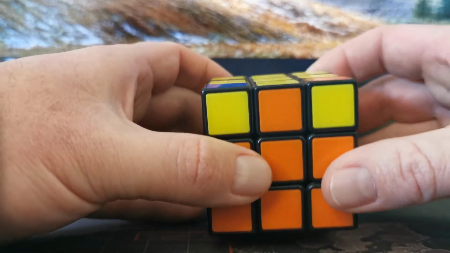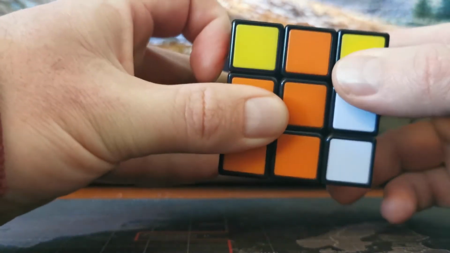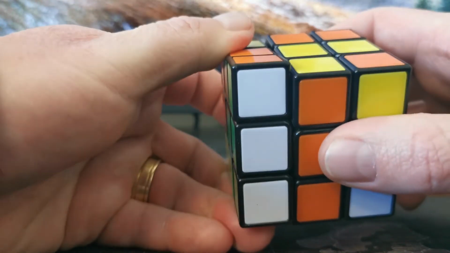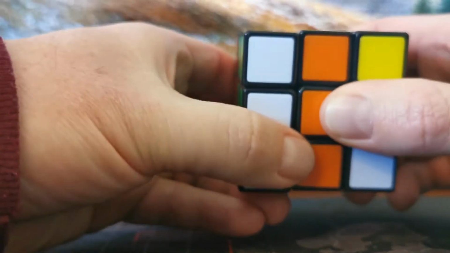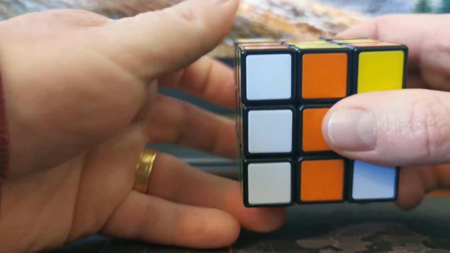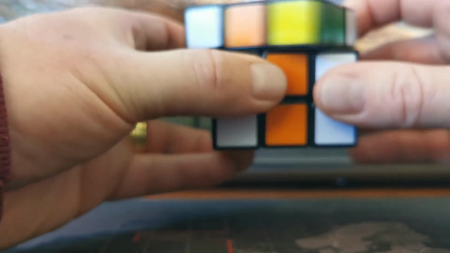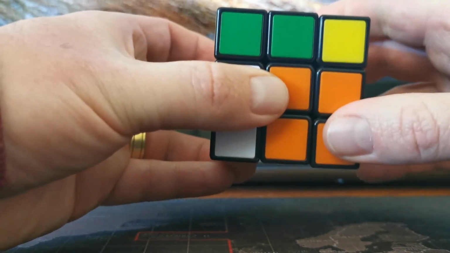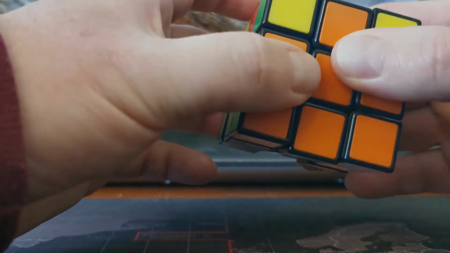So we're going to go top, right, top, back, left, back. Remember, I say back because it's actually going anti-clockwise. And then we're going to do it again, but the left is going to come back this way. So we're going to go top. Now we're going to put the right back, put the left top back, and then left.